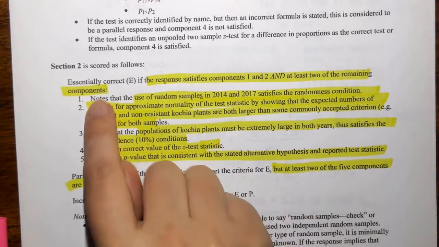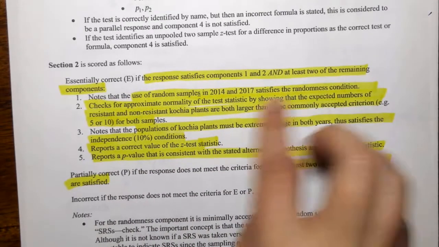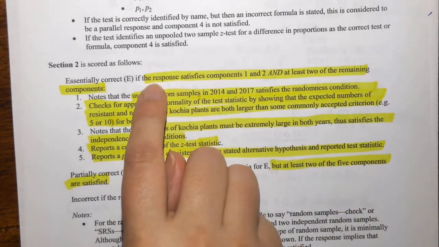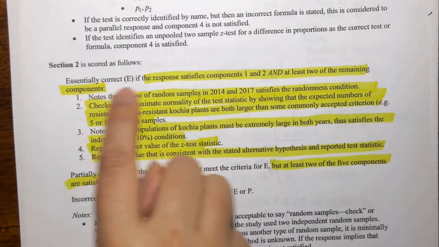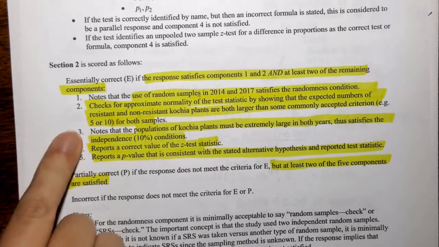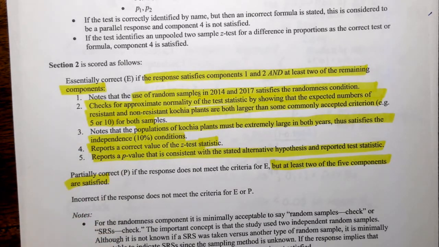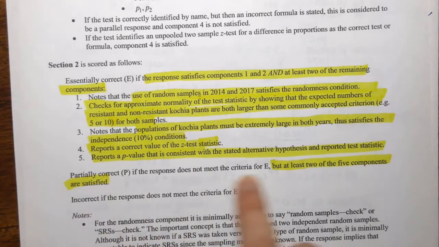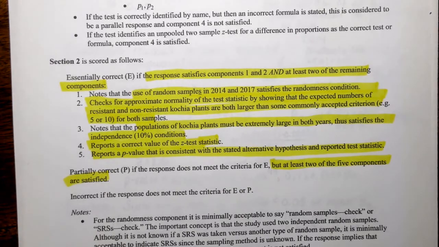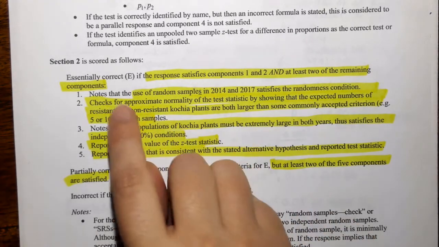So random samples for the random condition. You get an E if you have 1 and 2 and at least 2 of the others. And then you get a P if 2 of the 5 components are satisfied. So this is tricky to grade.